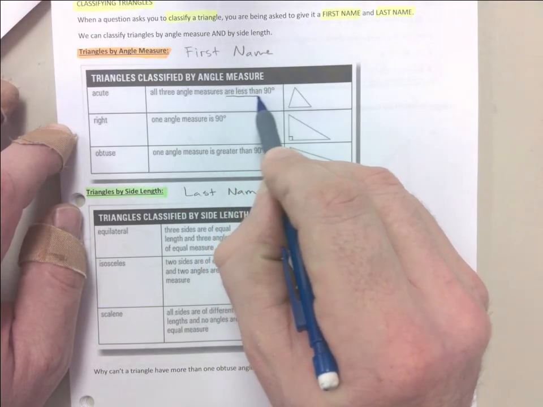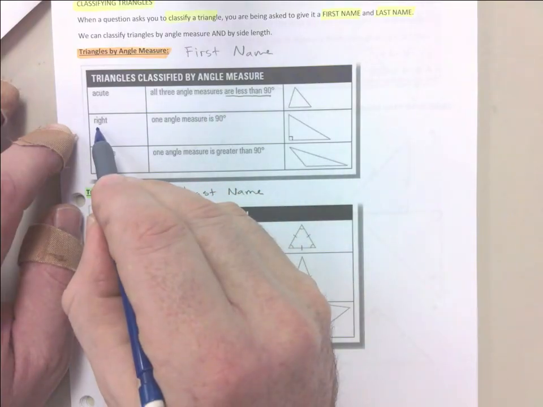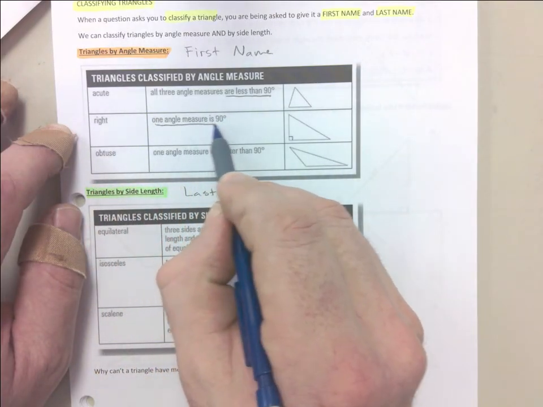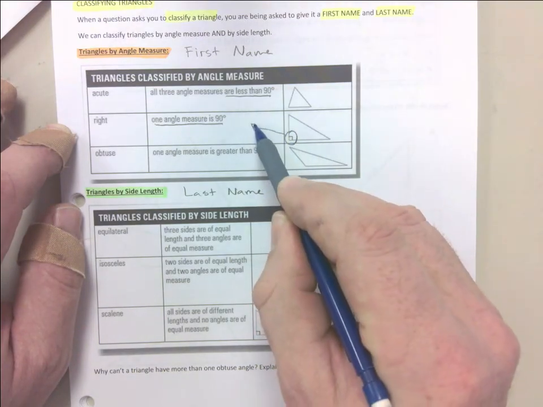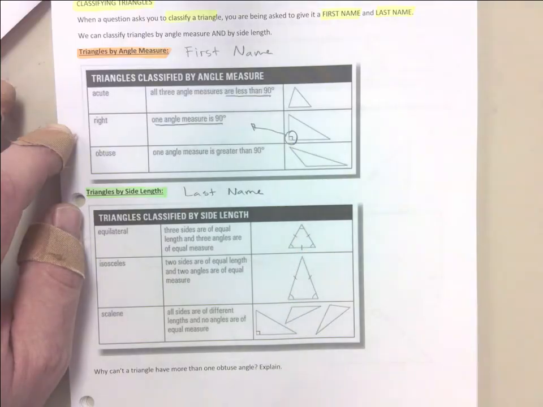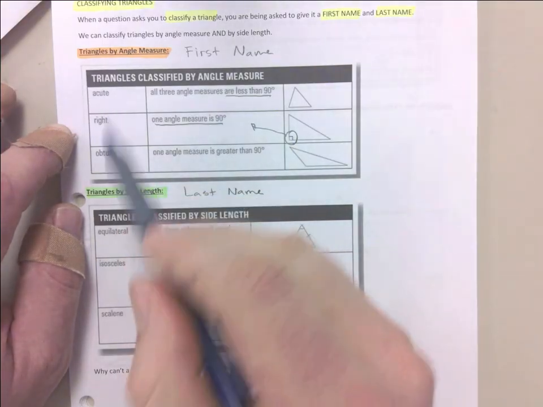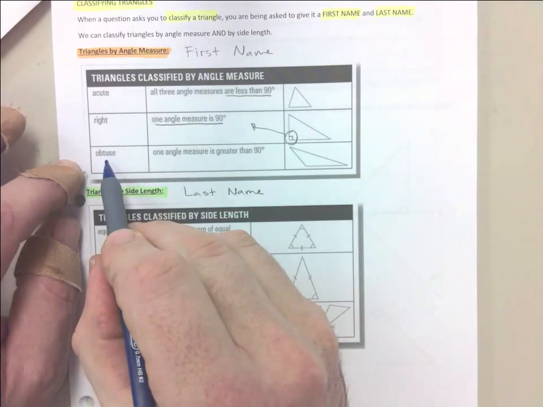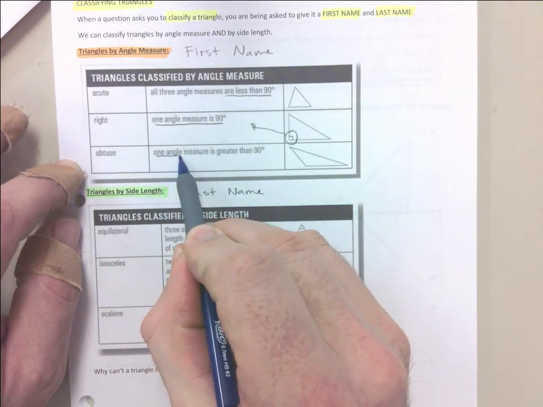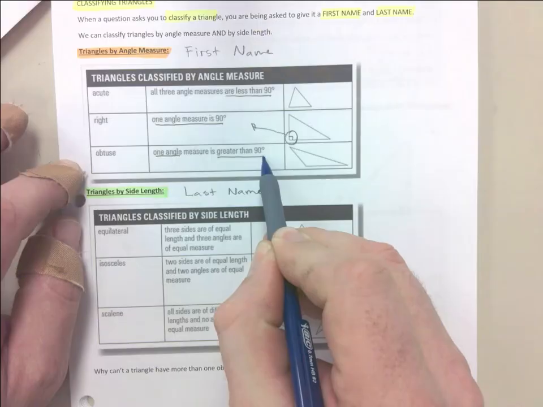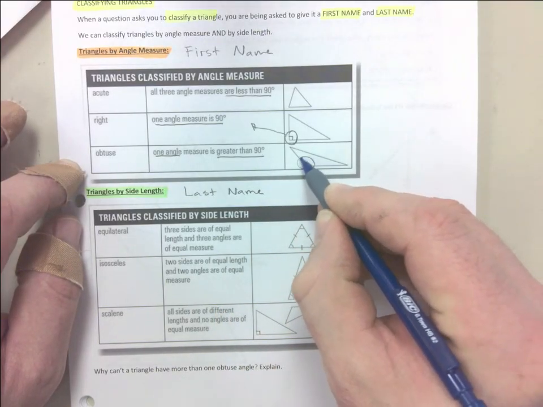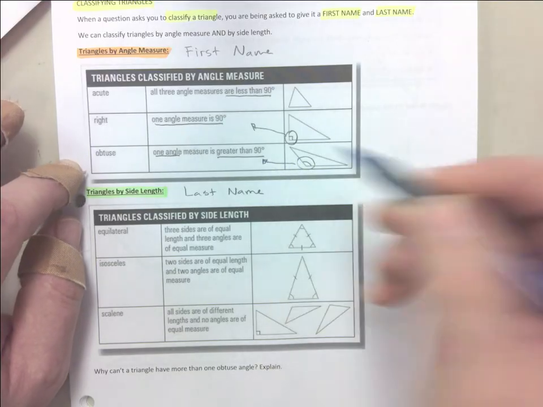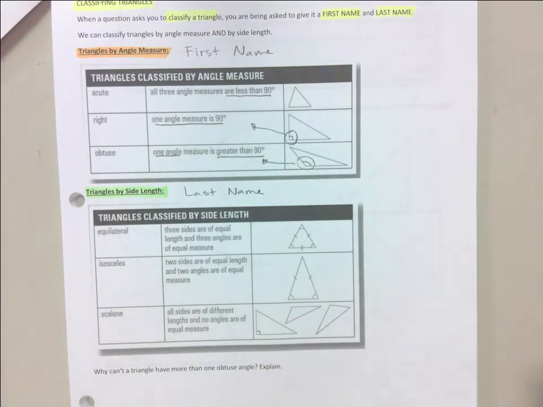Okay? All of them are less than 90. If it's a right triangle, there's one that is exactly 90 right there. If it has a 90, boom, it's a right triangle. There's no other option. Obtuse is if one angle is greater than 90. And in this case, it's pretty obvious that it would be right there. So then it's considered an obtuse.